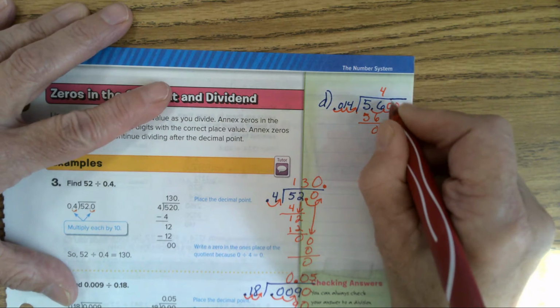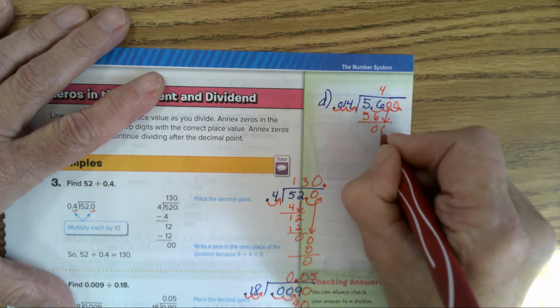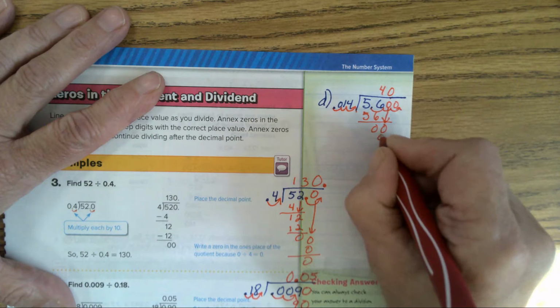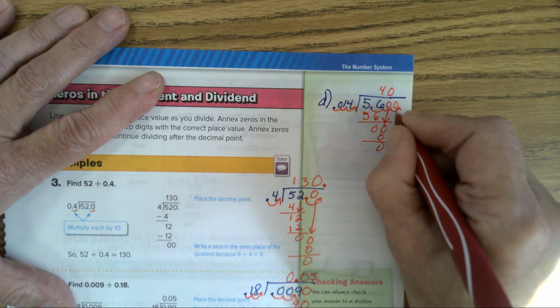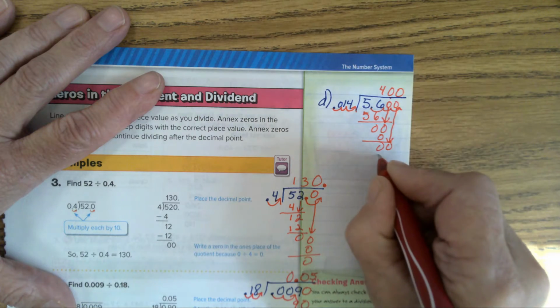Subtract, but the answer is not just 4. Bring down the next 0. How many 14s are in a 0, 0? 0. Subtract, and the last number I have to bring down, the answer is 400.